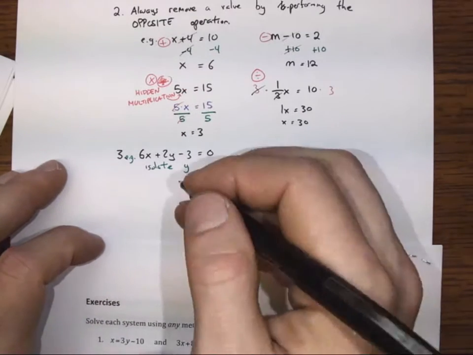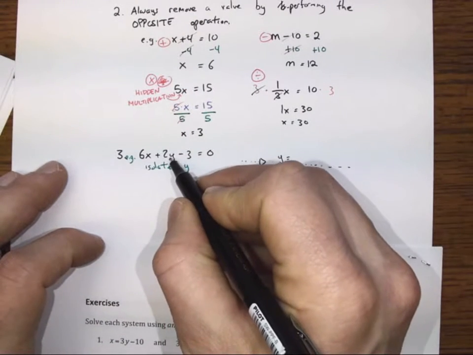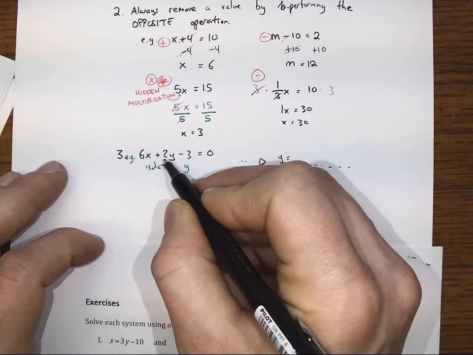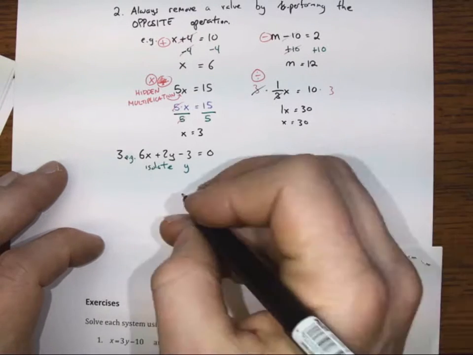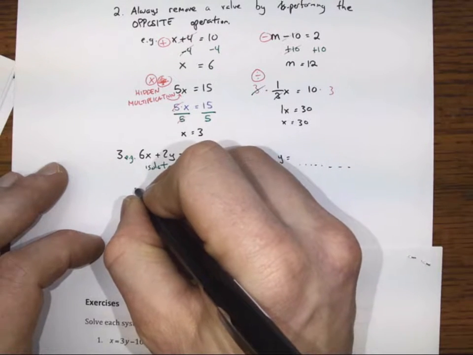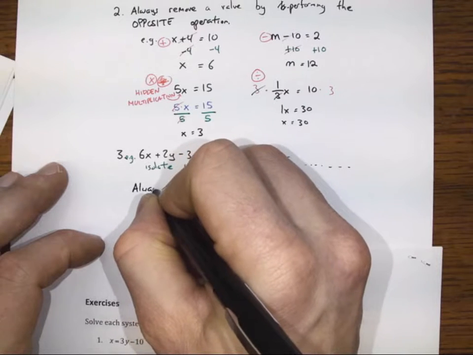To do that, we have to start with the things that are further away from y, and we'll slowly get to the 2.